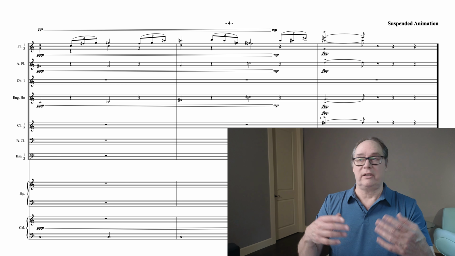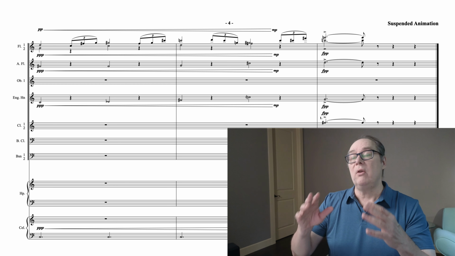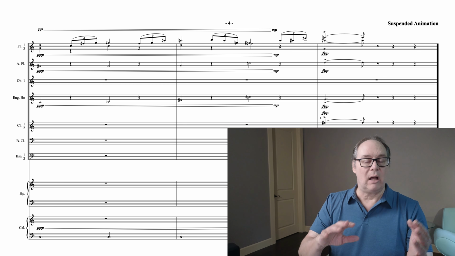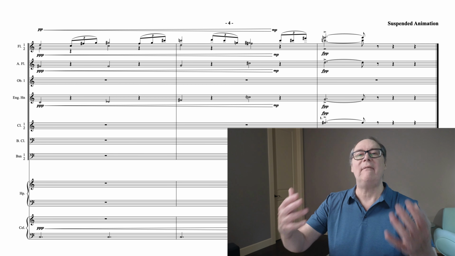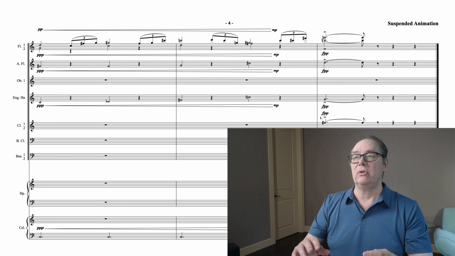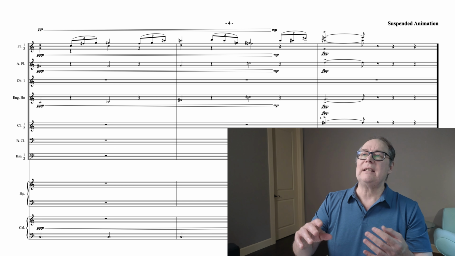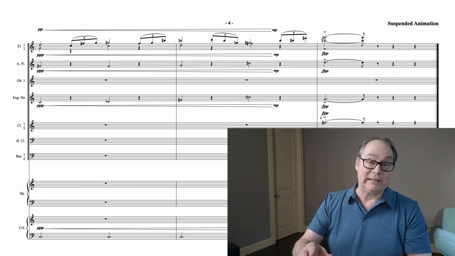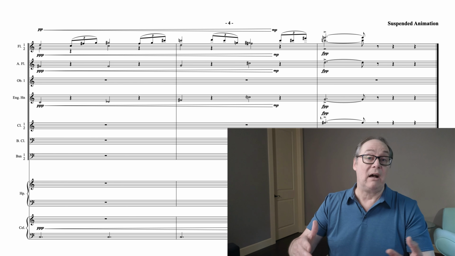I find this section to be very successful. The way that these voicings are helping to move us forward because they're ever changing, even though we're just switching back and forth between two chords. And I do realize that sometimes the voicings are suggesting a different tonality in their inversions.